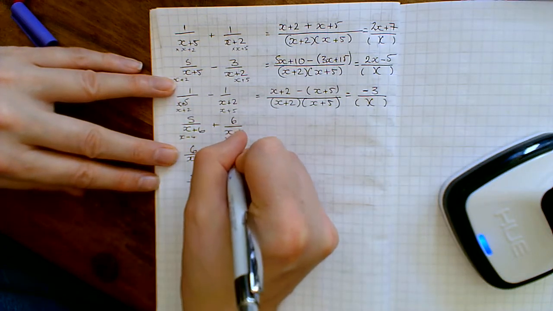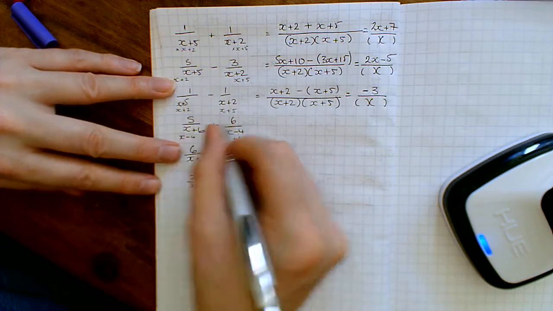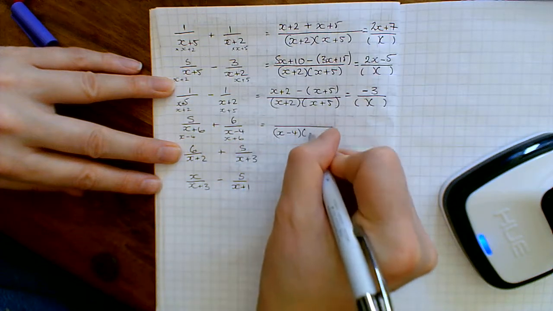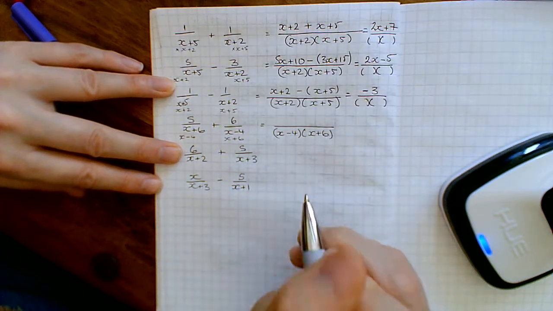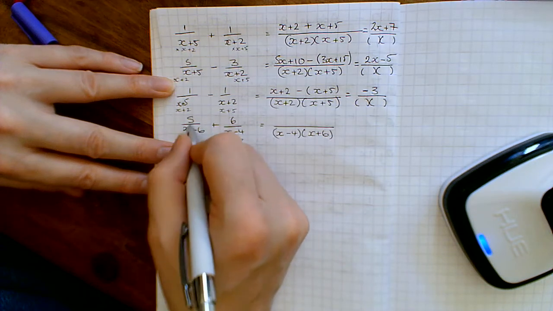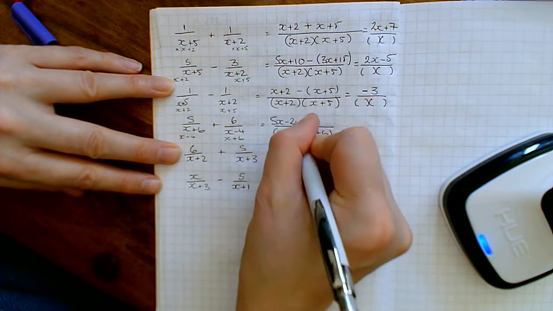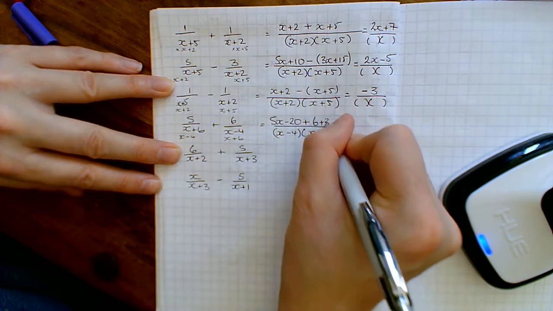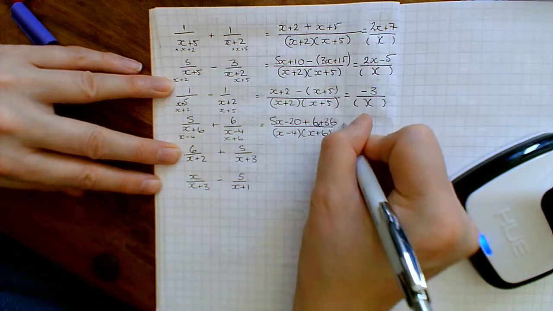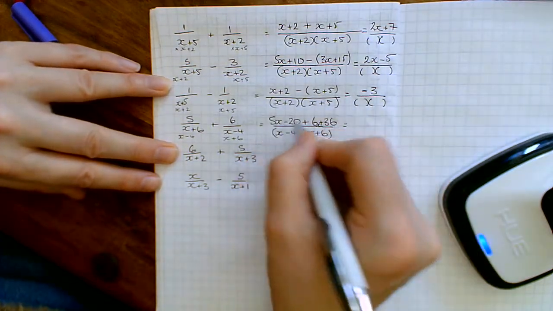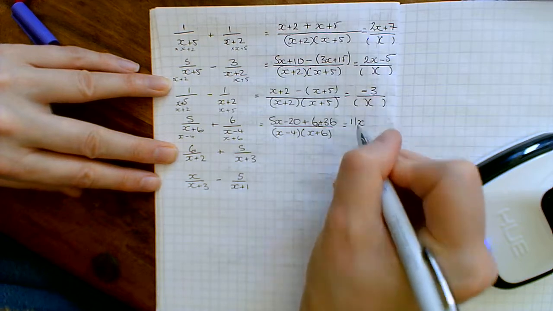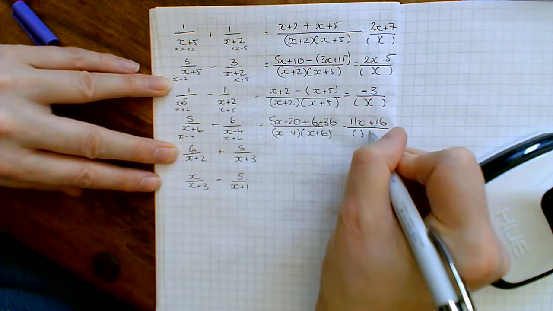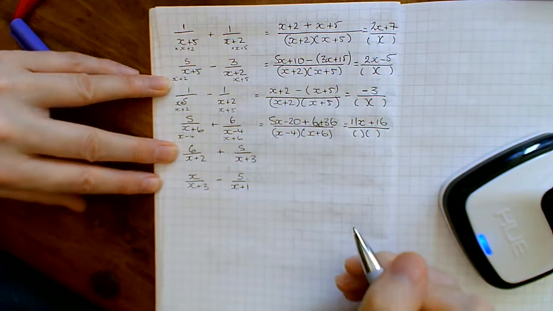x take away 4, x plus 6. So do the multiplications. So we're going to have equals, and this time we're going to have x take away 4, x plus 6, and you should be able to have them the other way around if you wanted to. Times on the top, 5x take away 20, plus 6x plus 36, oops, forgot the x, 6x plus 36 equals 5x and 6x is 11x, and then I've got minus 20 but plus 36 is plus 16, all over x take away 4, x plus 6.